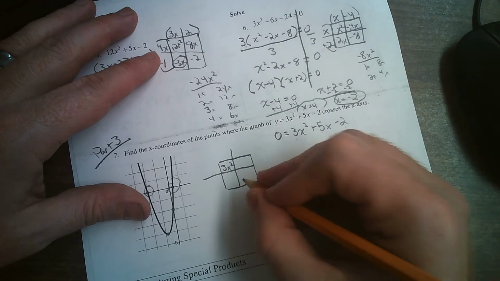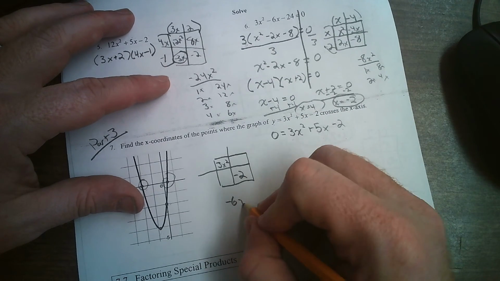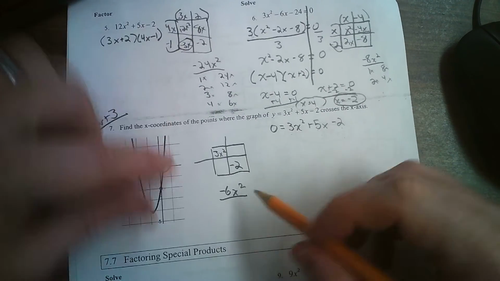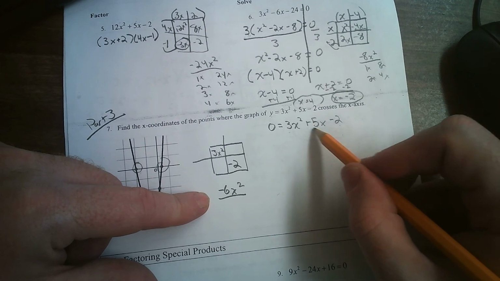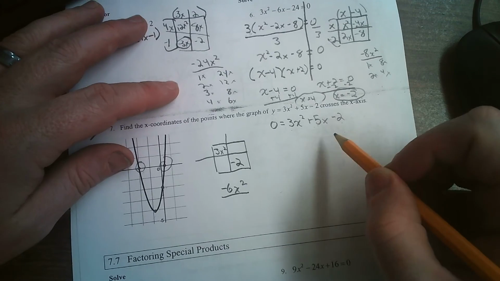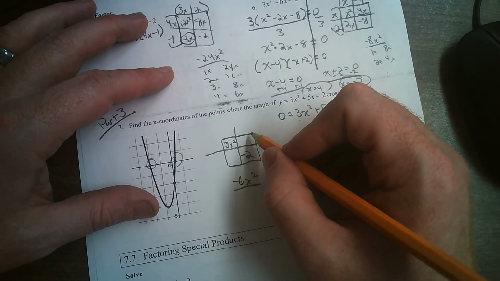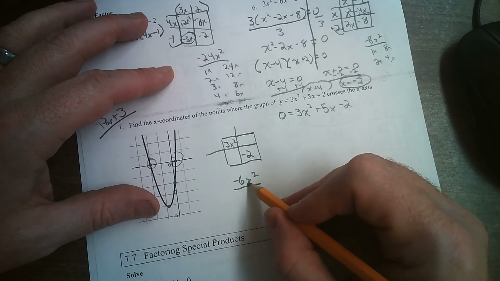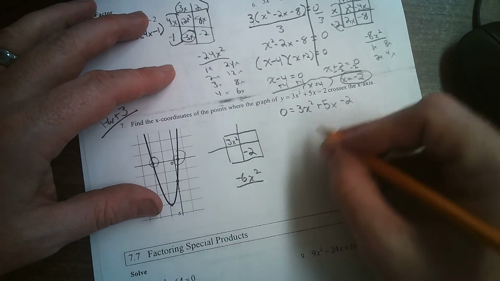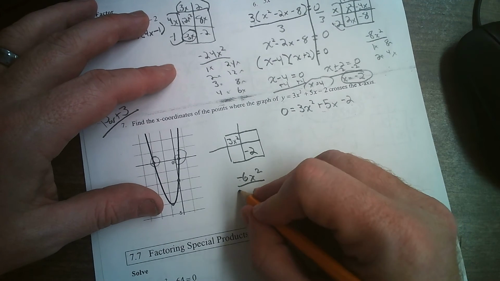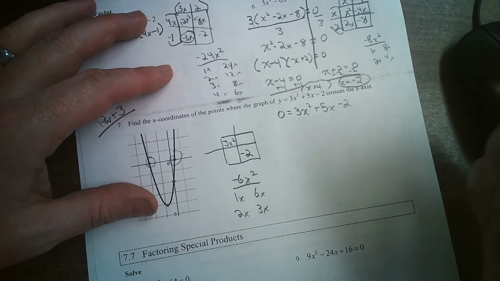3x squared, negative 2. 3x squared times negative 2 is negative 6x squared. This is something to be very careful on because this one will come up a lot. You'll see this a lot on your AIR tests, your ACTs, your OGTs, because they make you make sure you pick the right factors for here. Since negative 6x squared is a negative, I'm going to have one positive, one negative factor. And I still have to get to 5x. So I have 1x, 6x, 2x, and 3x.